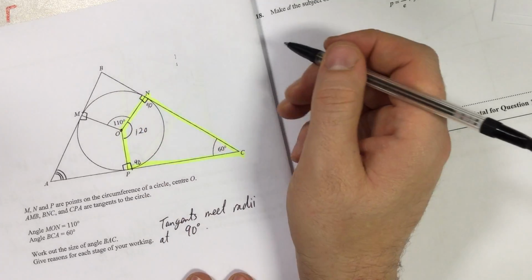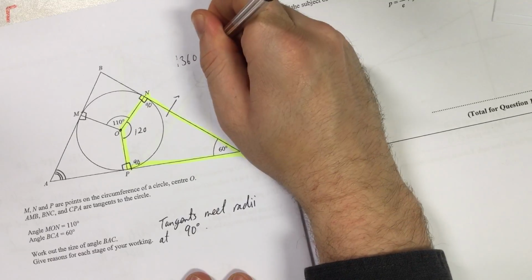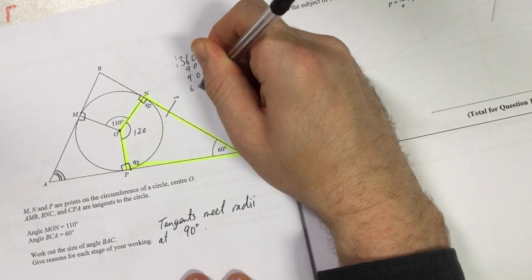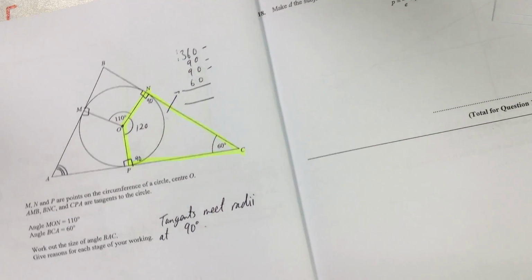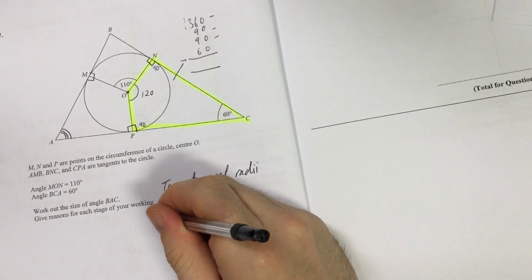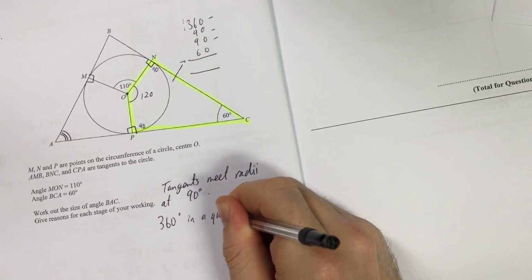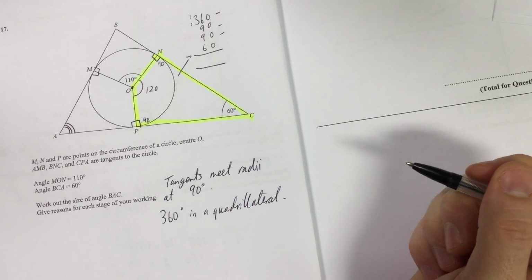The other approach to doing that is just going 360 take away 90, take away 90, take away 60, and you will get 120. Okay, so we have used, there are 360 degrees in a quadrilateral. There we go.